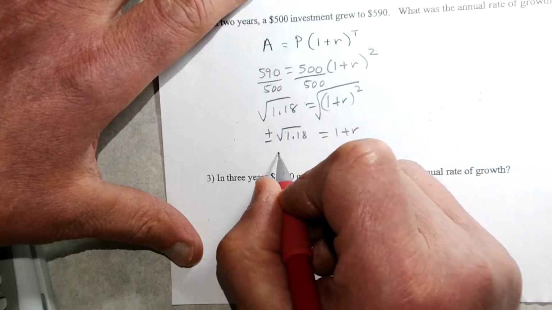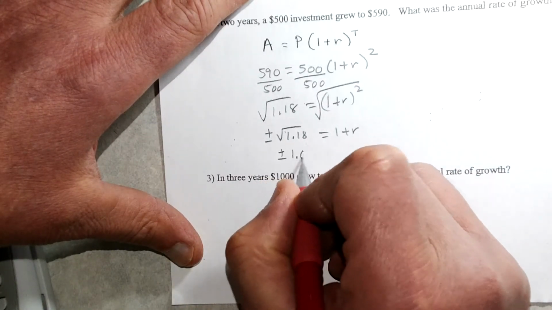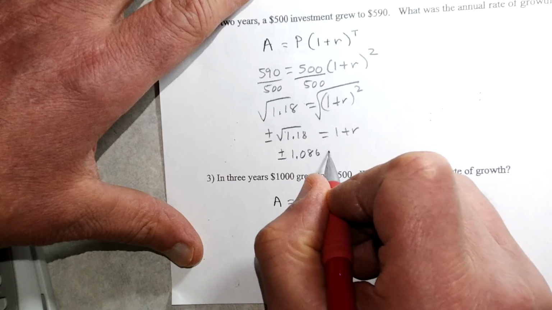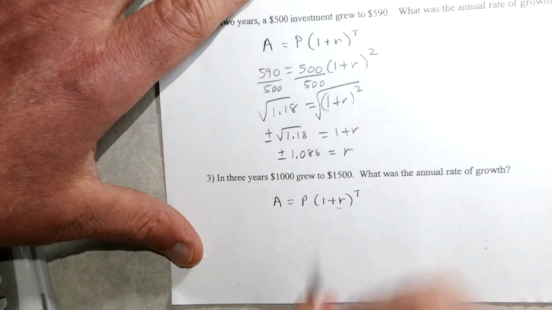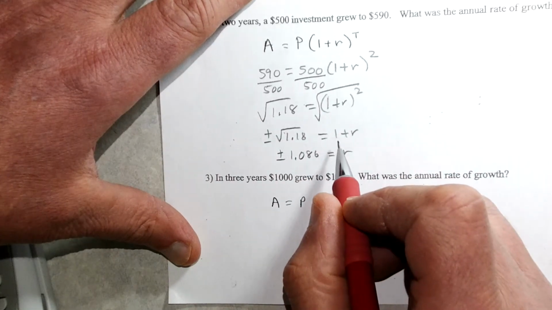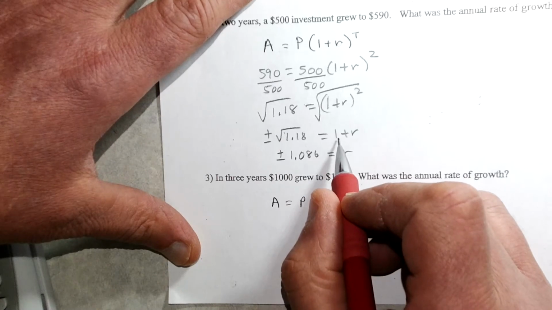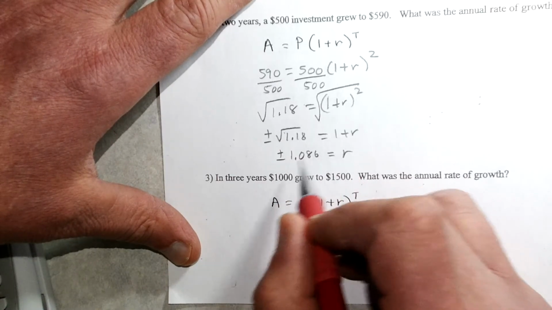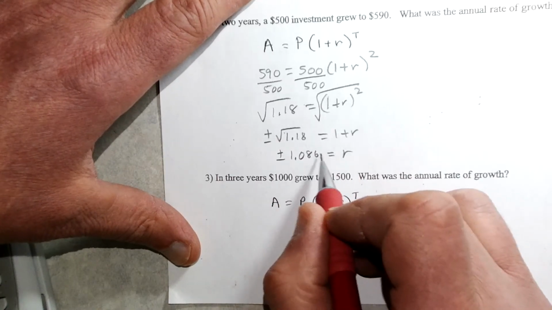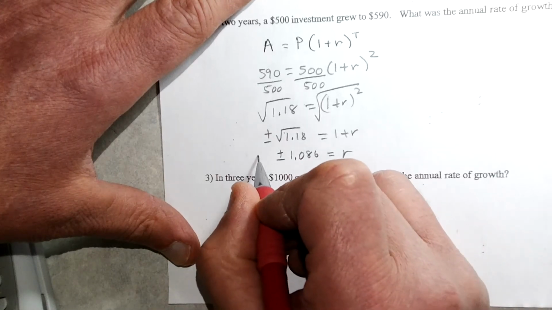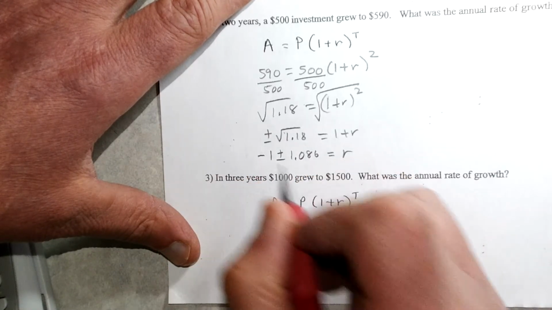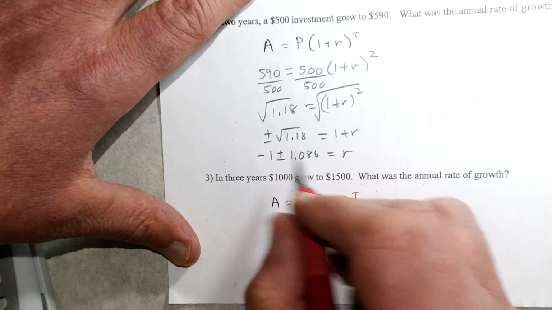So I'll have this. Then, for the sake of space, I'm going to subtract 1. But remember, I don't want that to be part of the plus or minus, so I'll put that in front. It'll be minus 1 over here if I subtract 1 from both sides.